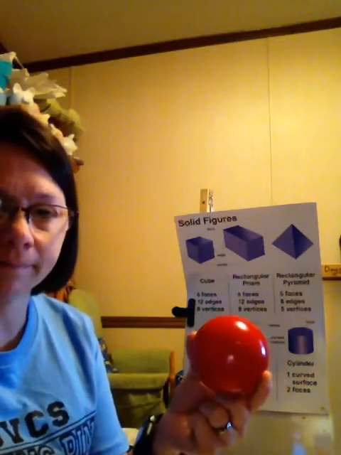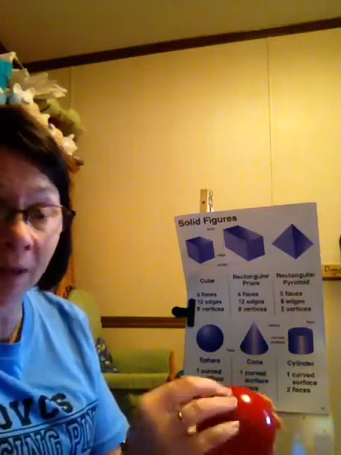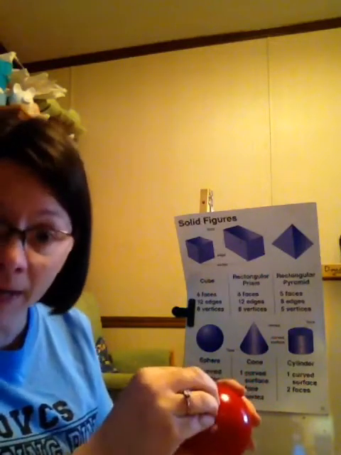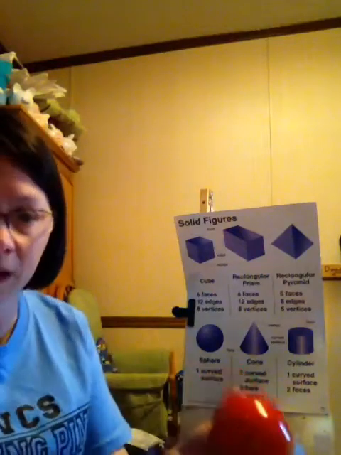And a sphere is quite different. Remember we talked about a circle being different. It has a curved surface, and that's it. No face. We can't have an edge because we don't have any faces to meet. And we can't have any vertices because we don't have a point with anything. So this just has a curved surface. Easy enough.